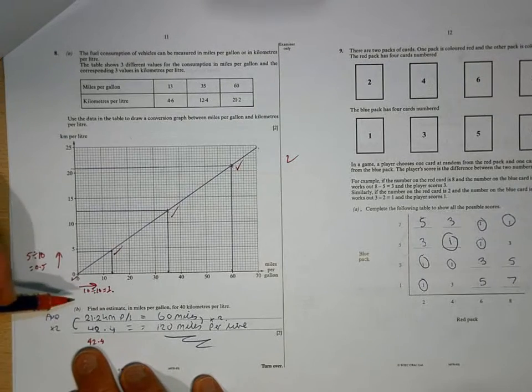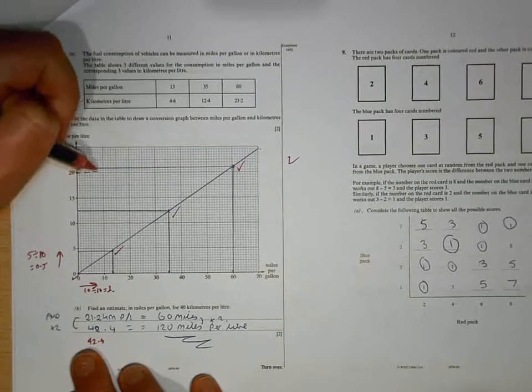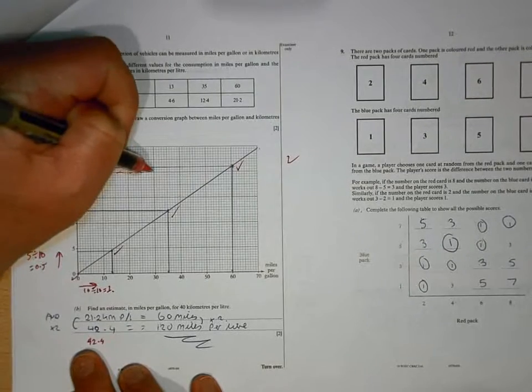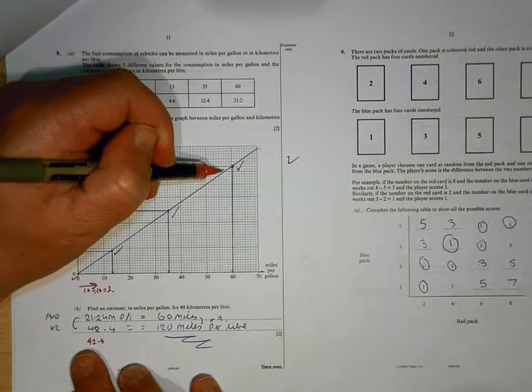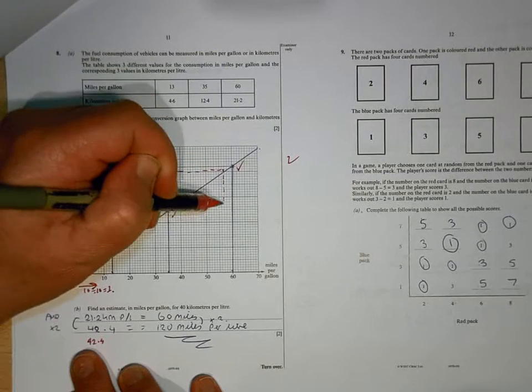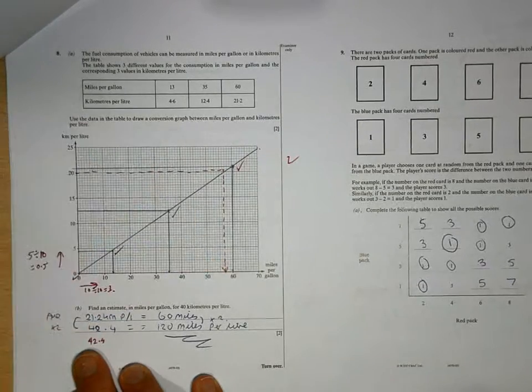What they're looking for you to do there is to say, well, if I want 40, I can't get 40 off my graph, but I can read 20 off my graph. So they're looking for you to show that you're using your conversion line. Okay, so that is there. I'm reading down to there.